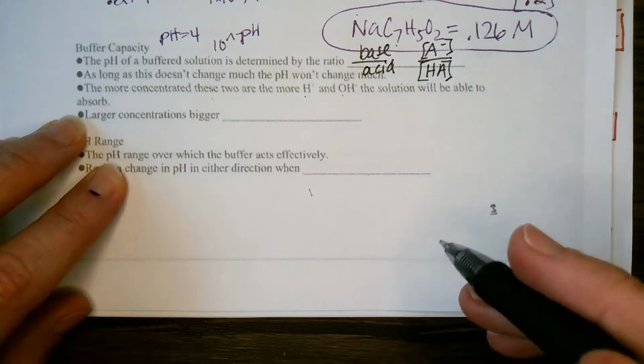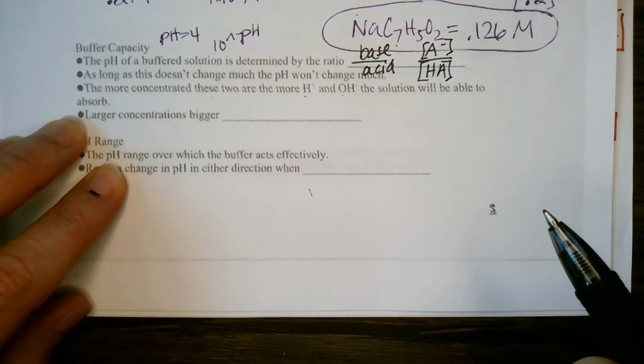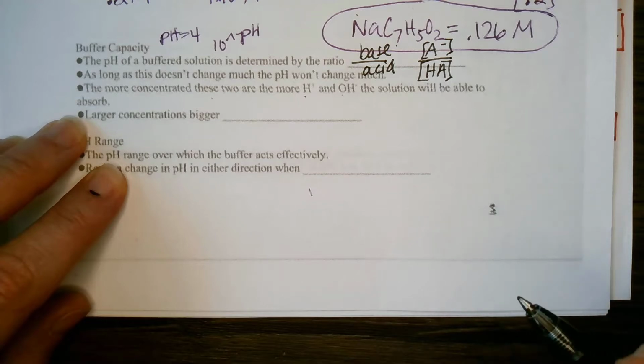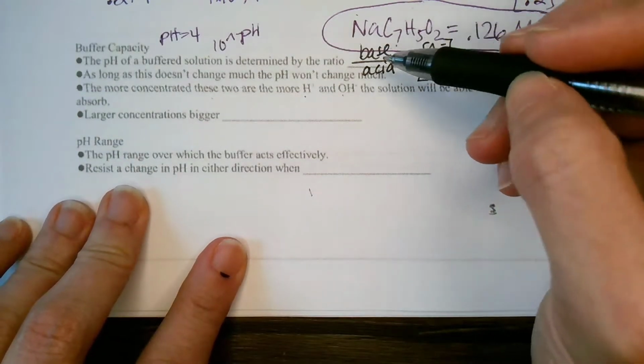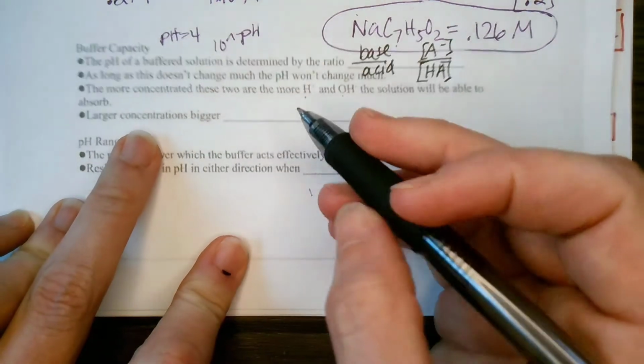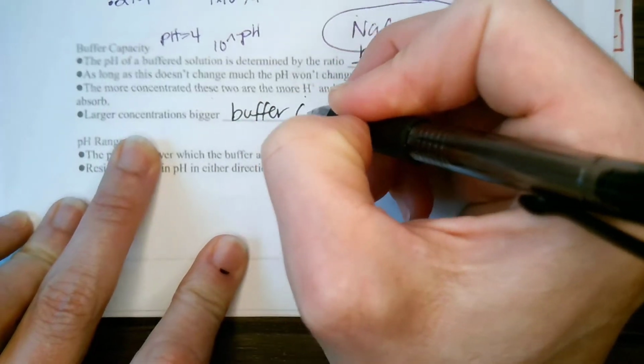So if you think about a sponge, it can only absorb so much before it reaches capacity. Same with a buffered solution. So the larger the concentrations, the bigger the buffer capacity.